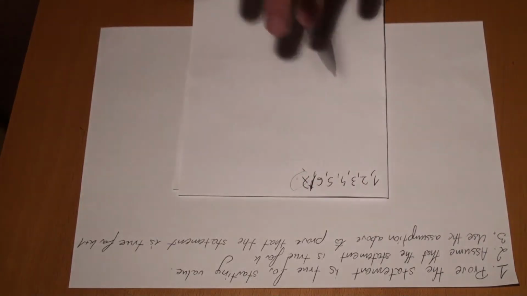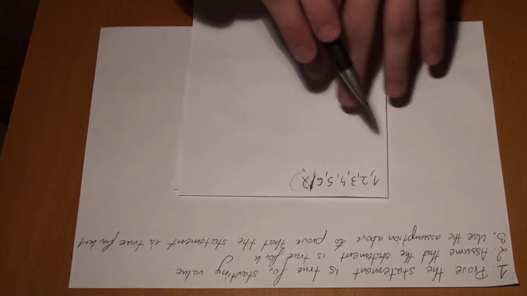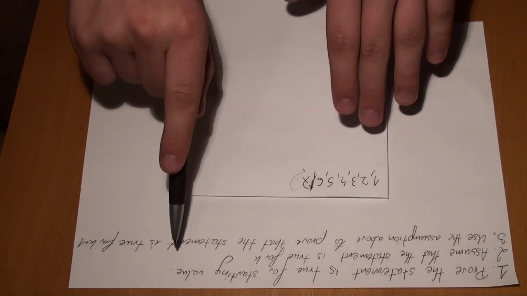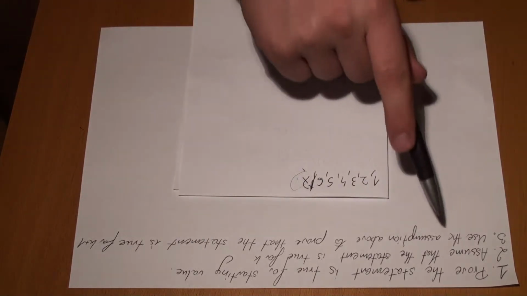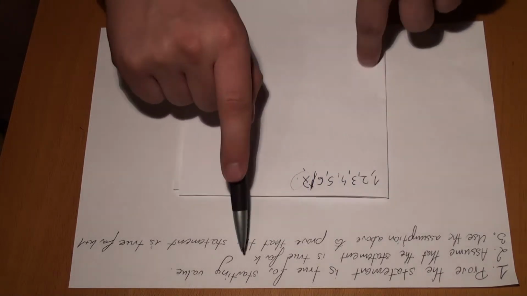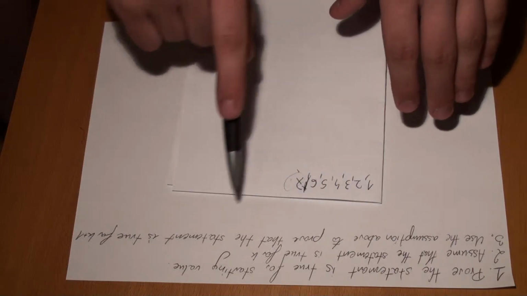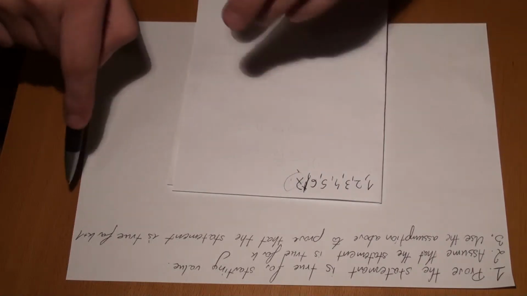Mathematical induction is divided into 3 steps. The first step: prove the statement is true for the starting value. 2: assume that the statement is true for k. And 3: use the assumption above to prove that the statement is true for k plus 1.